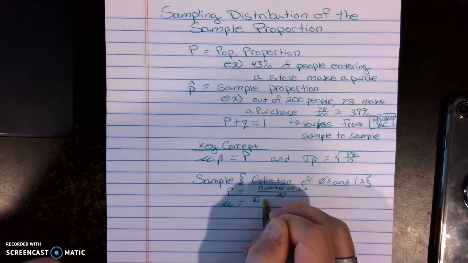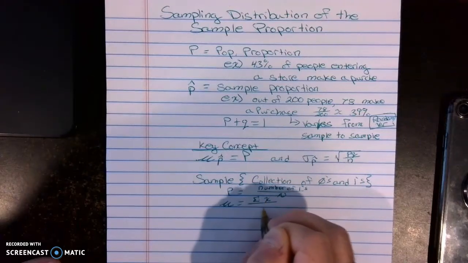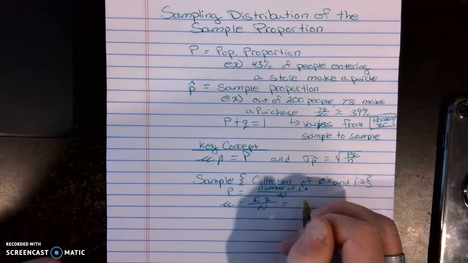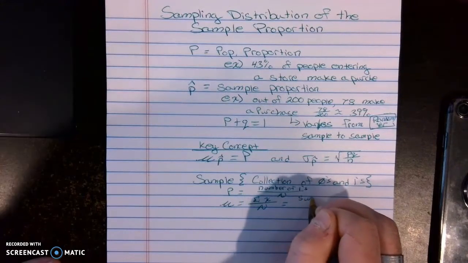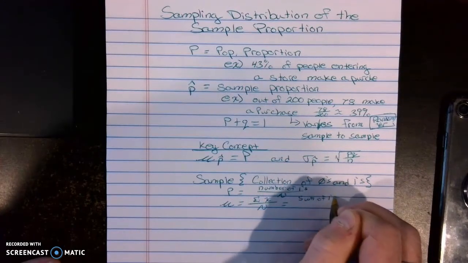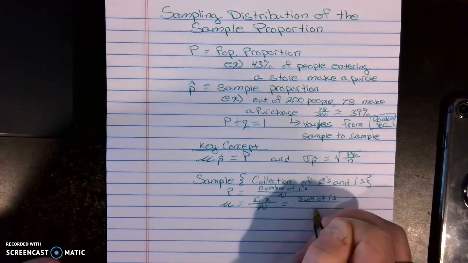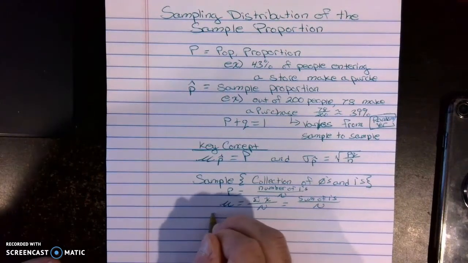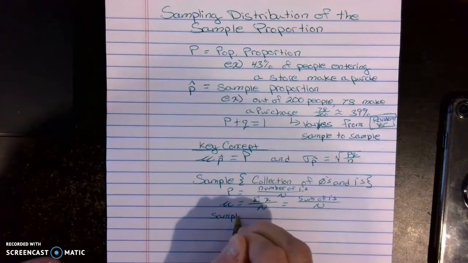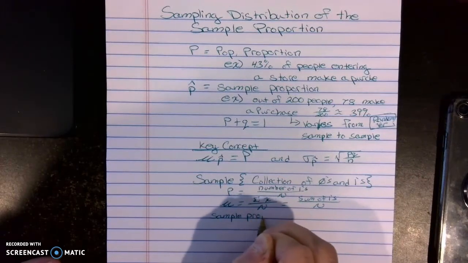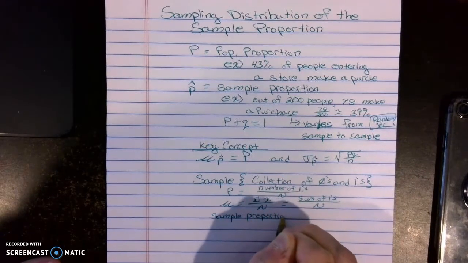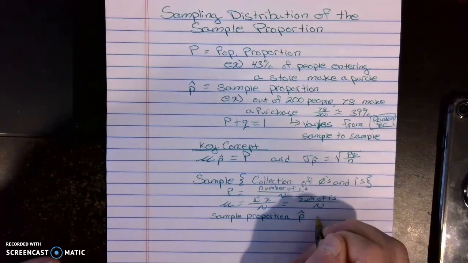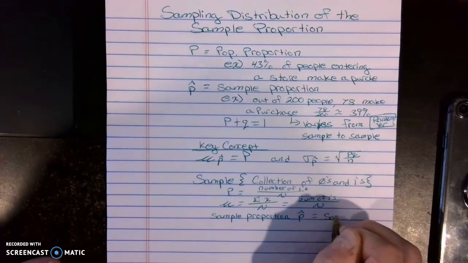So all your X, we'll call them ones, but you add them all up and divide by N. That's our sum of ones divided by N. And we can say that the sample proportion is going to equal the sample mean.